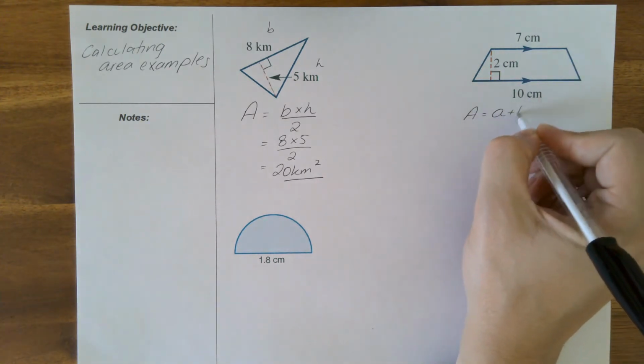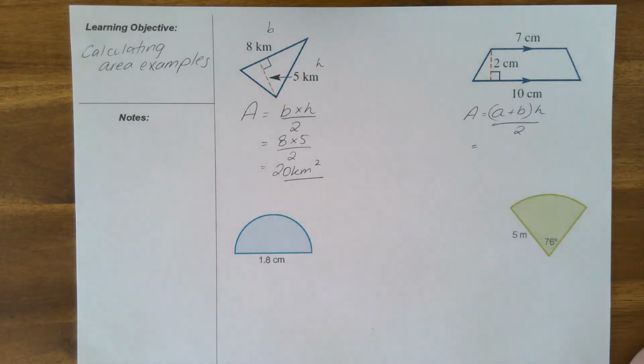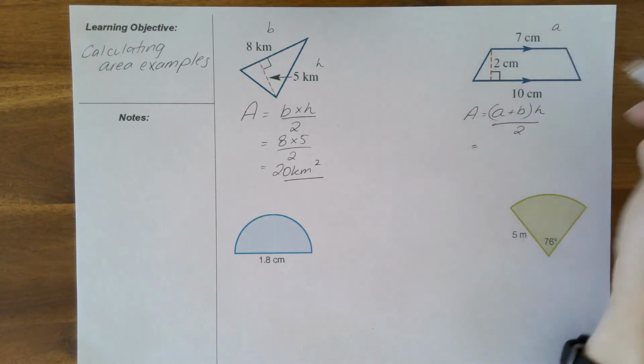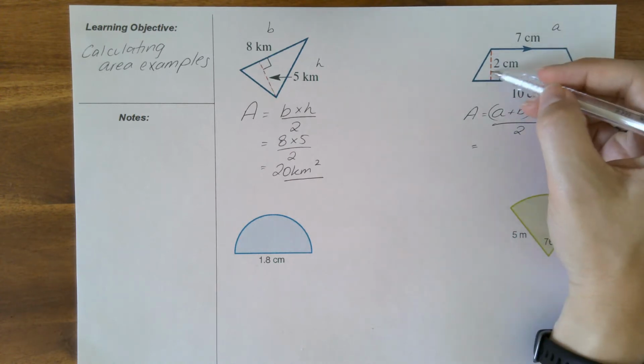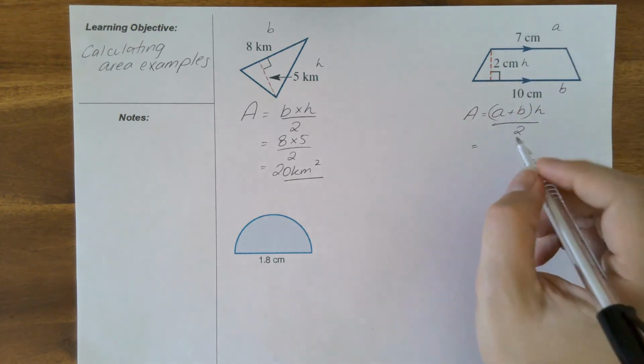Alright, what we've got here is a trapezium, and we know that our trapezium area firstly is (A plus B) times the height divided by 2. So we now need to identify which is A, B and H. Our top is usually our A, our B for base is at the bottom there, and we can see our height is running perpendicular to the base, so H there is 2.